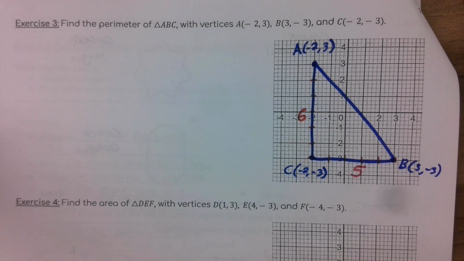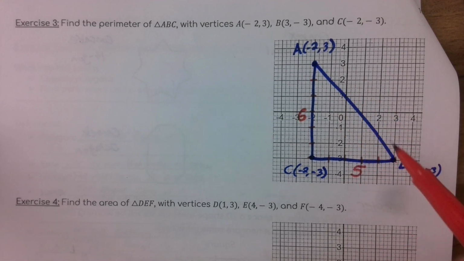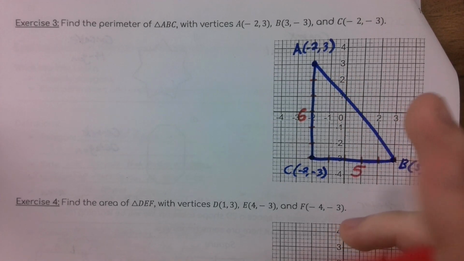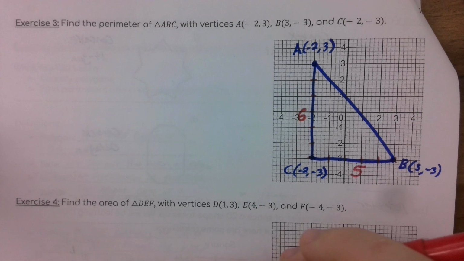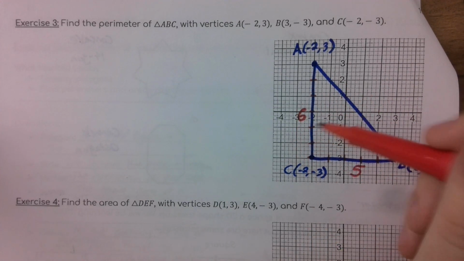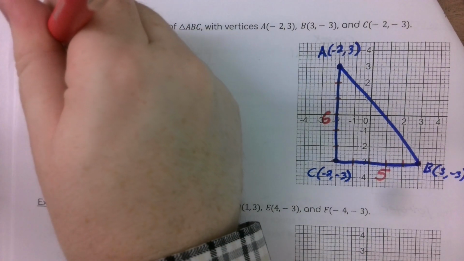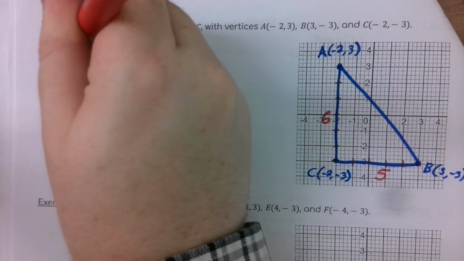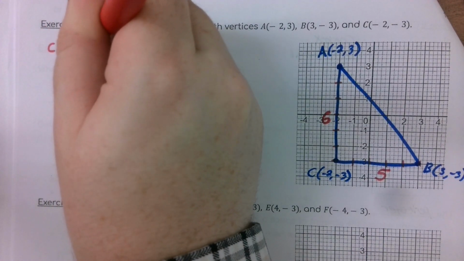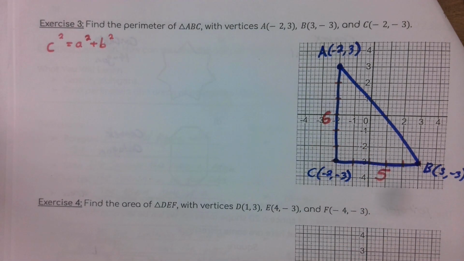The problem is we do not know how long this last side is. We do not know how long side AB is. This is where we can do one of 2 things. If you know both other sides, you can just do the Pythagorean theorem. But this only works if you know both other sides already.